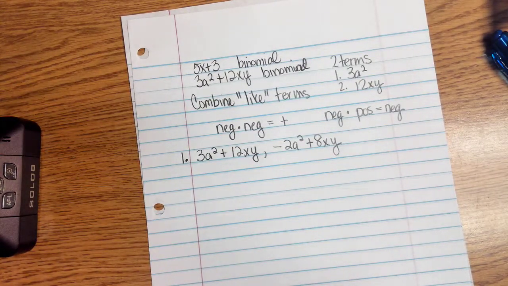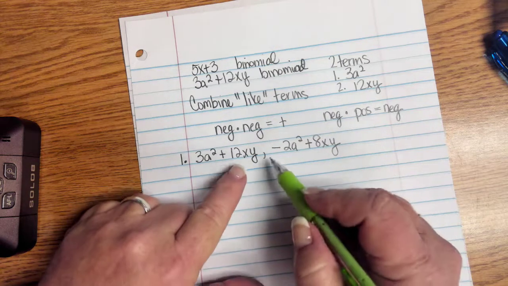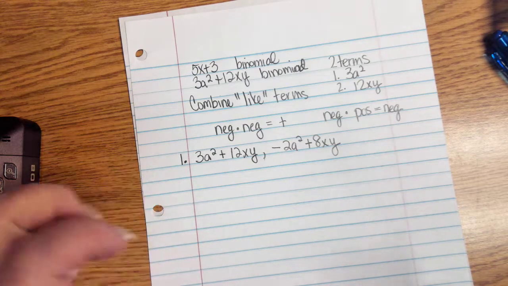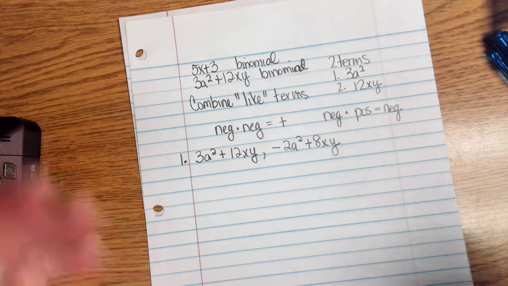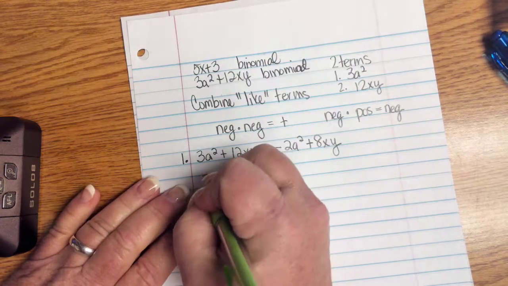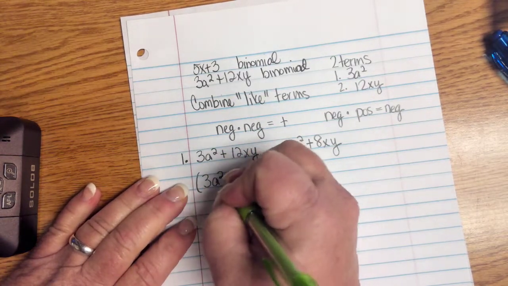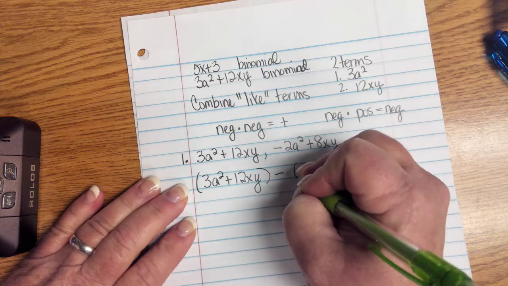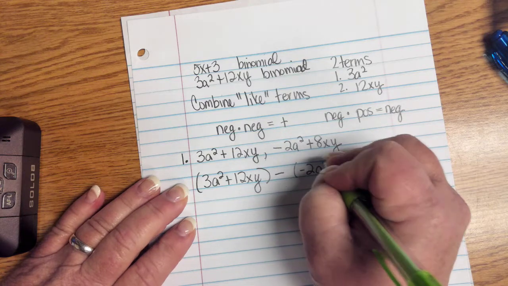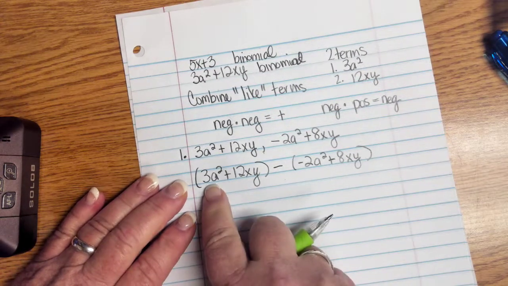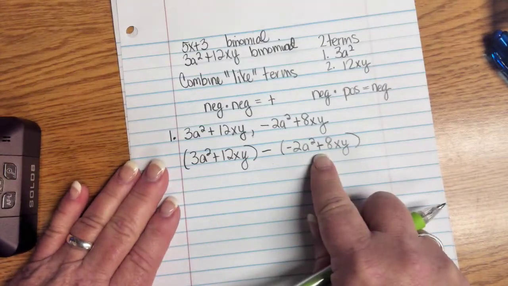What this is really saying is the reason they have the comma here is because I'm going to combine these, but they're not only asking you to combine them. Combine them would be to add them together. They're asking you to subtract the two terms. So I want you to look at the two terms more like this. Parentheses, 3a squared plus 12xy, parentheses, subtract, parentheses, negative 2a squared plus 8xy. Because this is one term, this is another term.